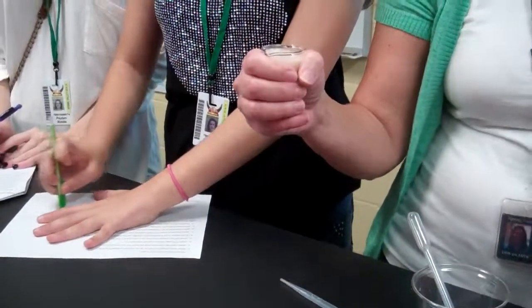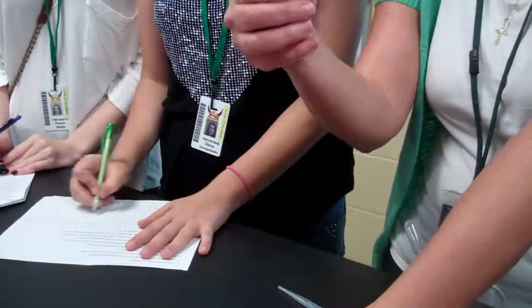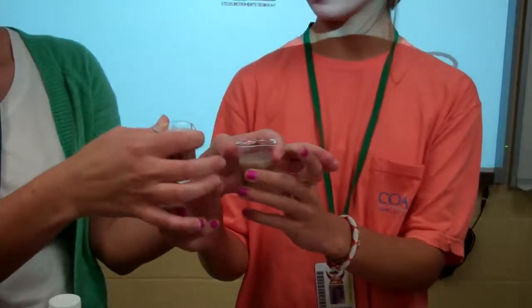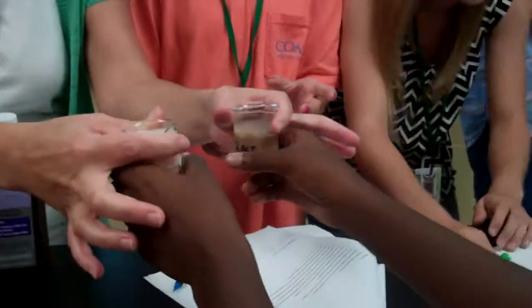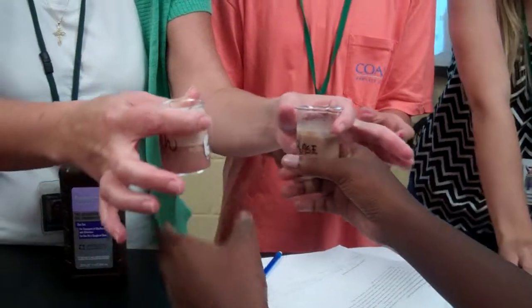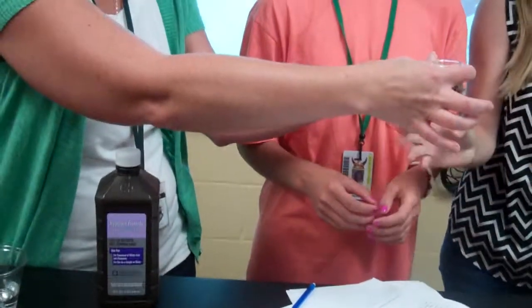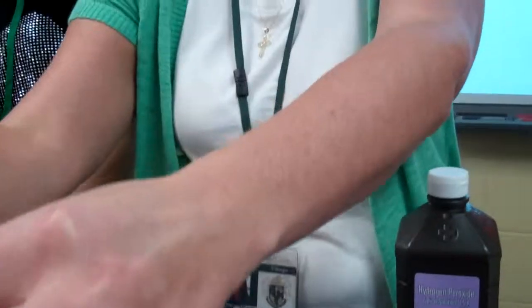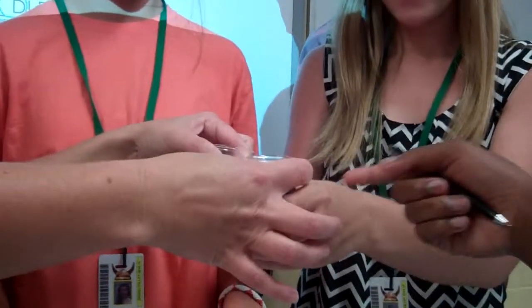Alright, so I'm going to let somebody hold this, okay? Because I want you to feel the difference between one that has a reaction happening and one that doesn't. Is it warmer on the reaction? How does it feel? The same. Somebody else. This one's warmer. You want to try? Warmer. Yeah, that one's warmer. This one's supposed to be warmer.